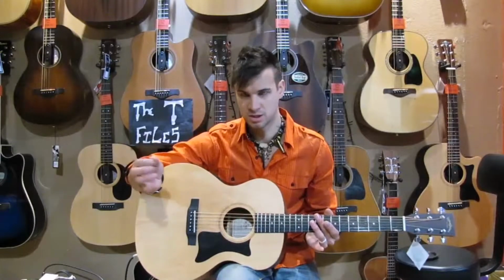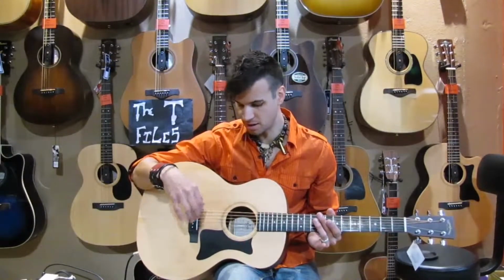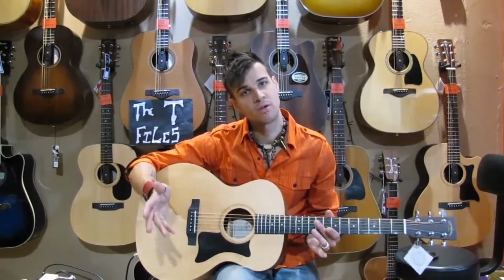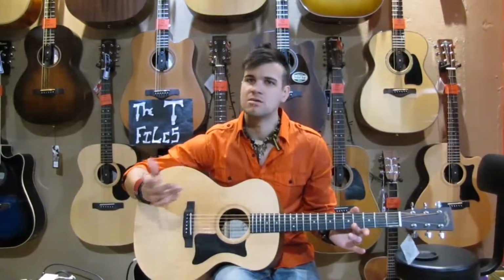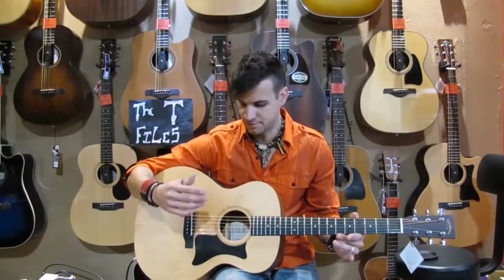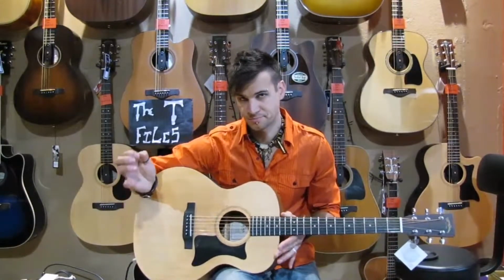That's resonation. Being a hollow body, you can hear it a lot more. On a solid body, you don't really hear it unless you're using electric pickups and stuff like that. So that is acoustic resonation.